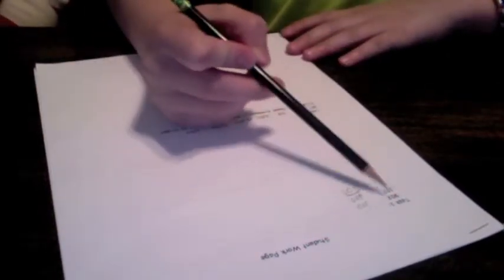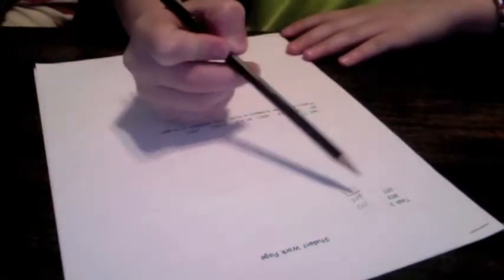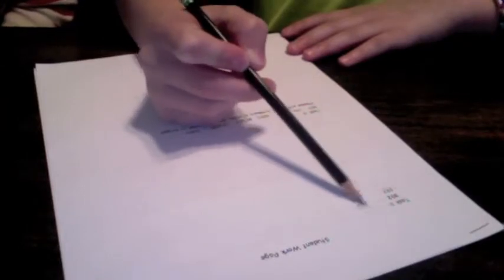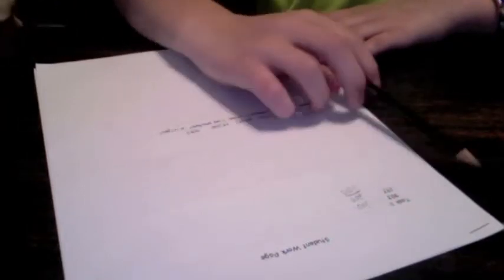Equals about 100. So you think it's about 100? So what were you thinking about to find this answer? Round this to 300 because it's closer. You round this to 200 because it's closer, and then you get 300 minus 200 equals 100. Okay, so if I were to ask you to find the exact answer for the problem, how would you do that? Like this.